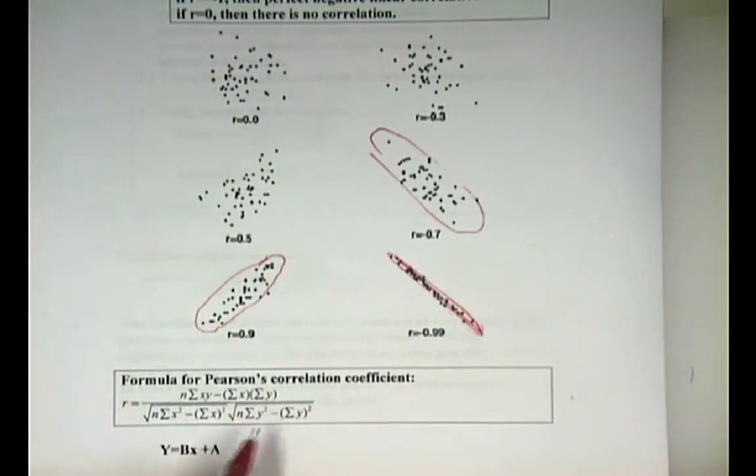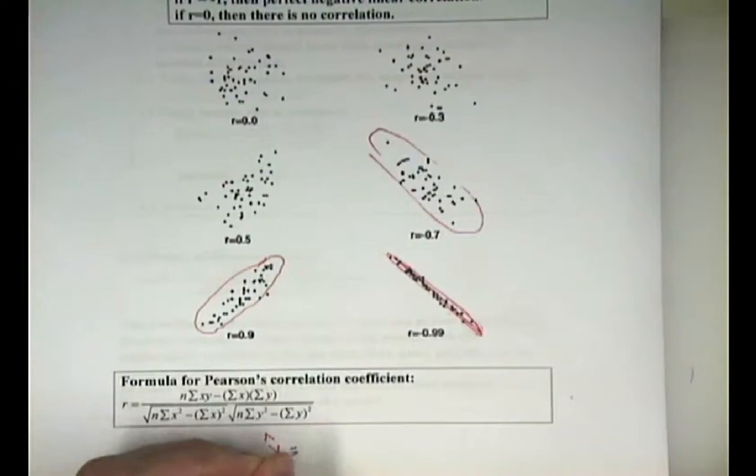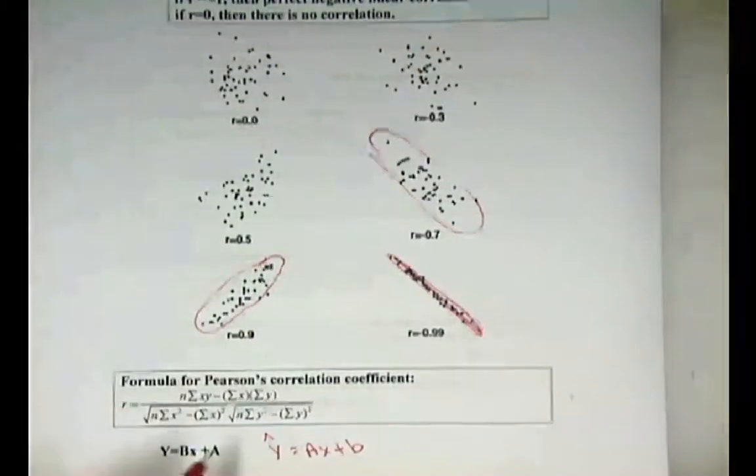We are going to be using the linear equation y hat equals bx plus a. Other books might use ax plus b. I put a hat on the y because it indicates a prediction. That's the only thing to note, is that if there's a hat, it just means y predict.